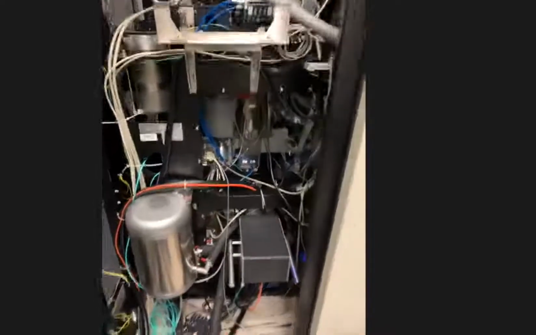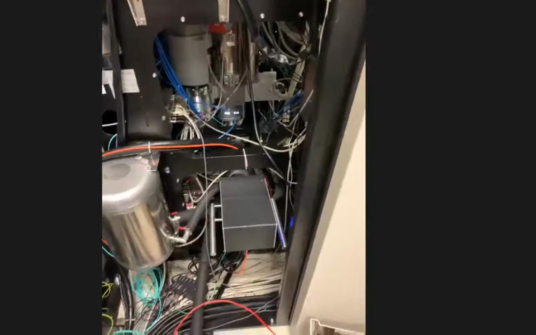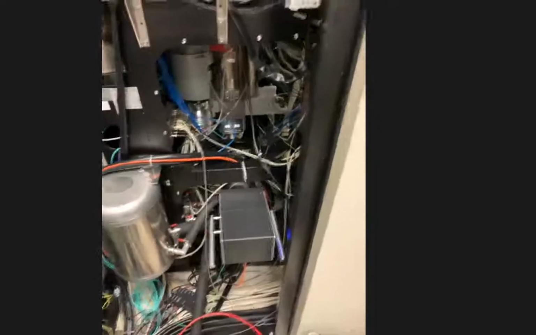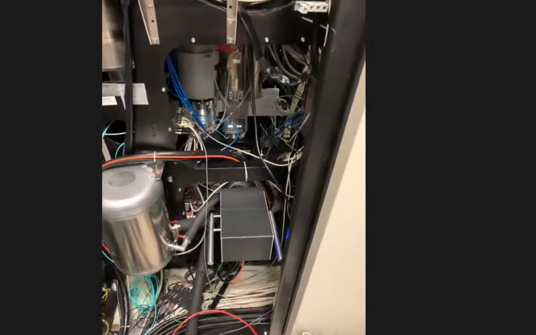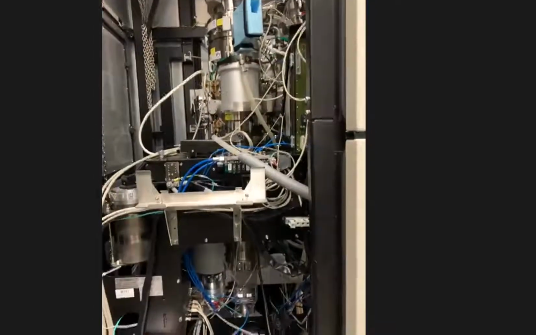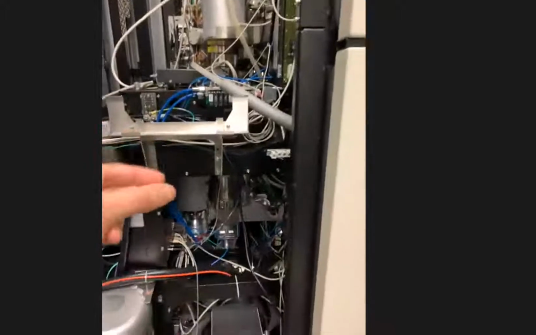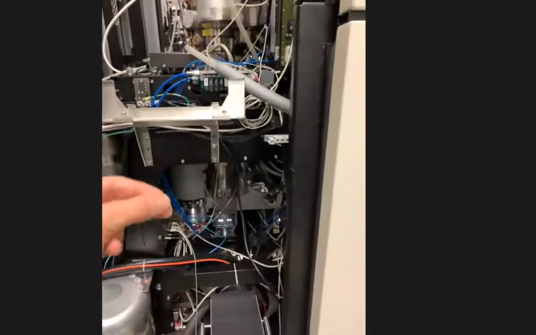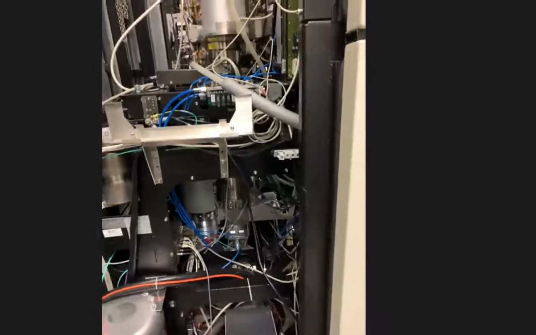And you can actually see that it's at right angles to the main column, and that's because there is a filter that actually bends the electrons when they get to the bottom of the column. It bends it down, it gets rid of the unwanted electrons.